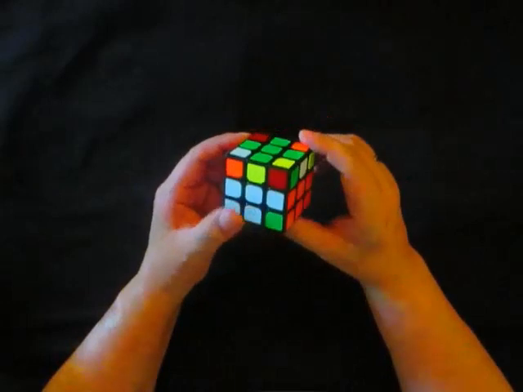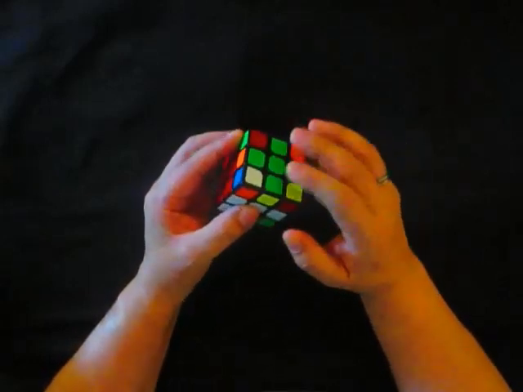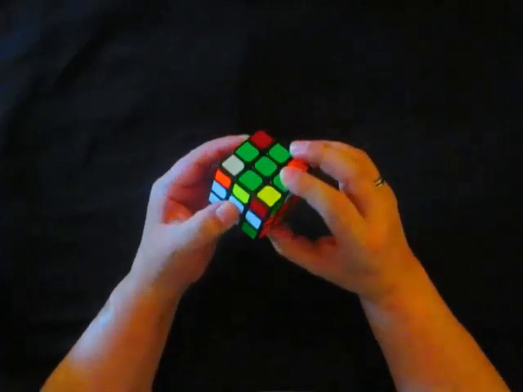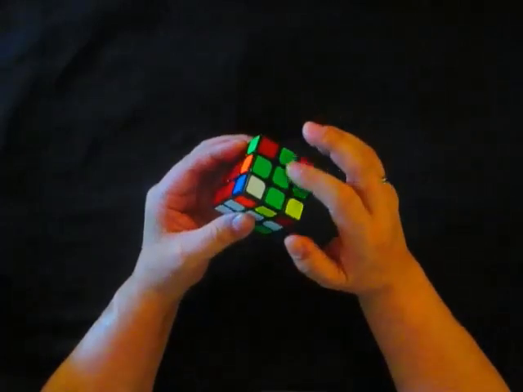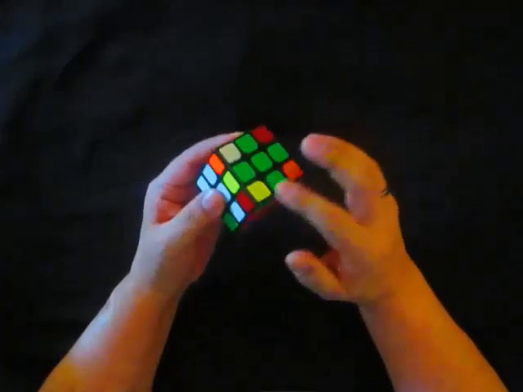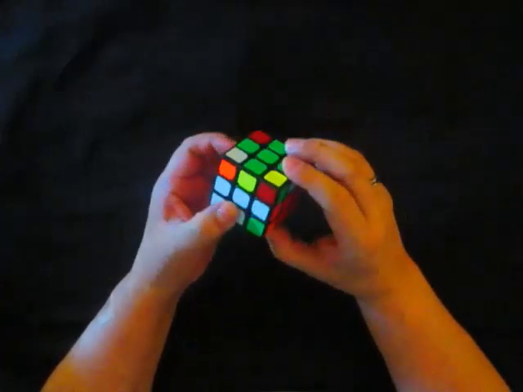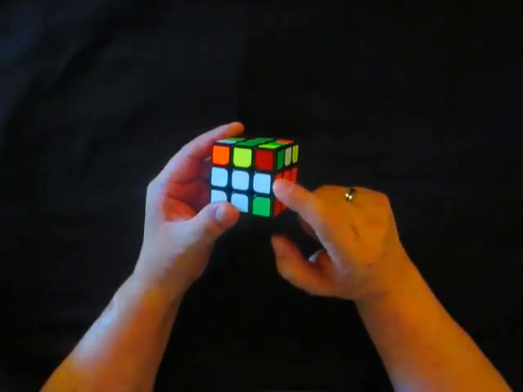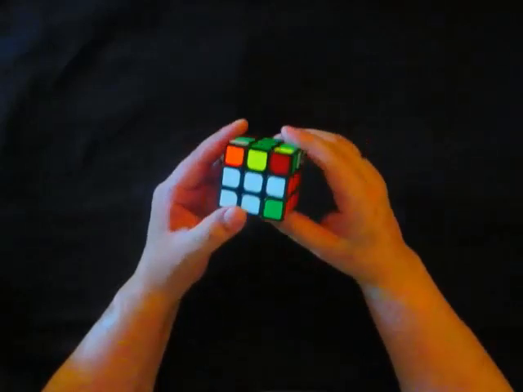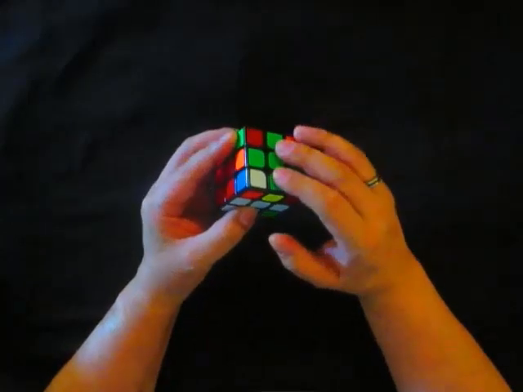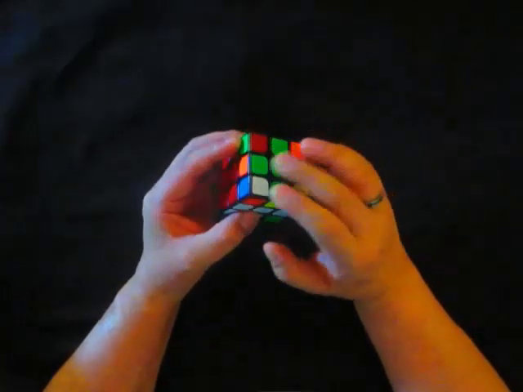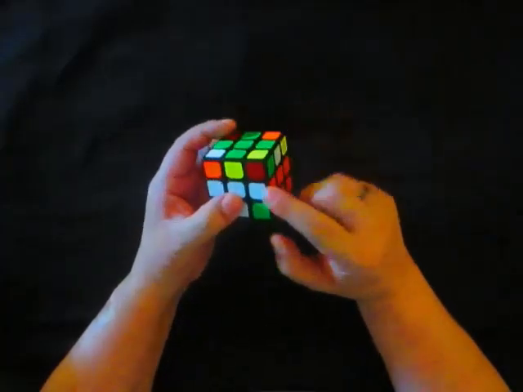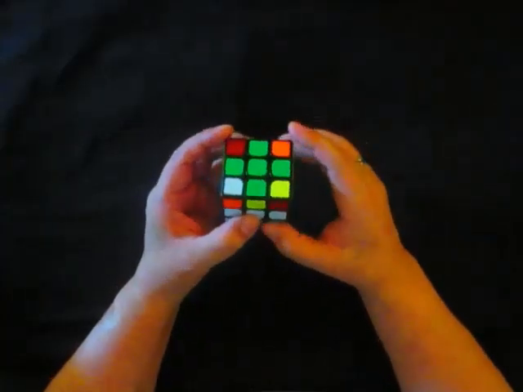And in another video, I'm going to explain what we did by manipulating the third layer pieces to get this edge in its correct spot and solved. So I'm going to explain, and we're going to do a study on what I just did in another video.